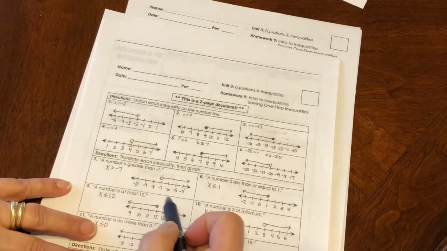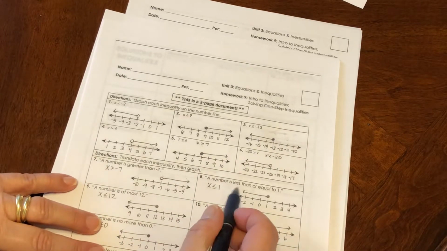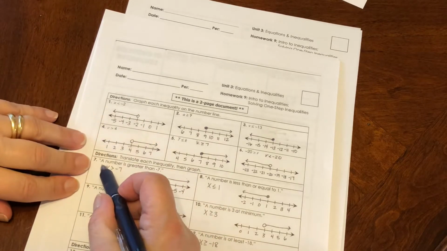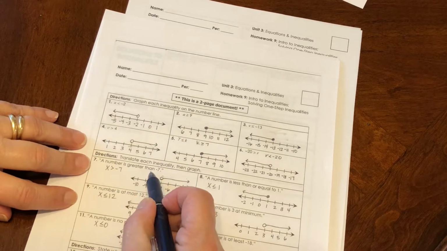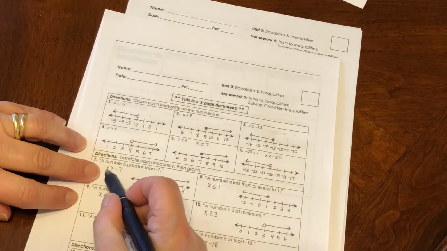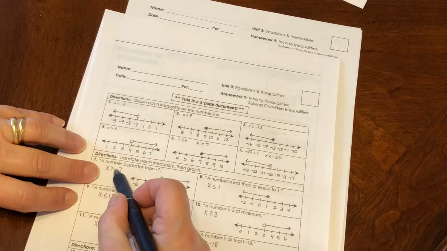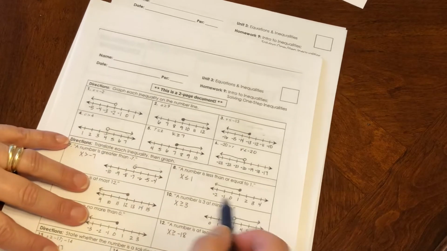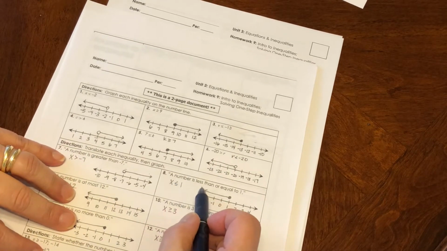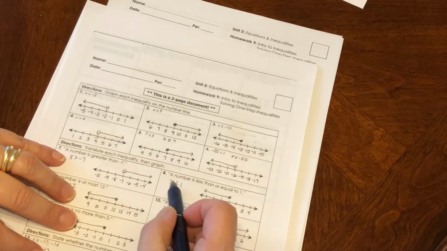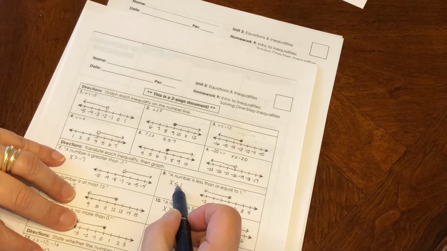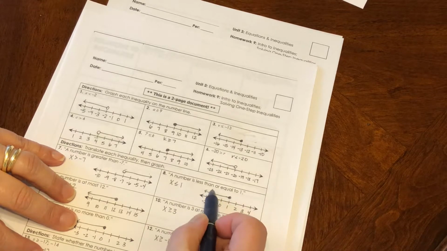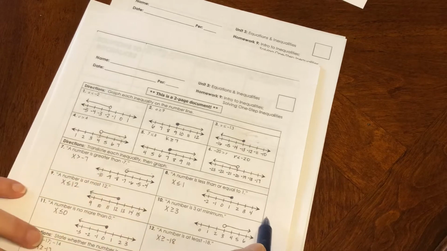I had you do 1 through 9. So let's take a look here. It says a number is greater than -7. So X stands for some number. A number is greater than -7. Open circle going to the right at -7. A number is less than or equal to 1. X is less than or equal to 1. Closed circle at 1. All the numbers smaller, so I'm going to the left.